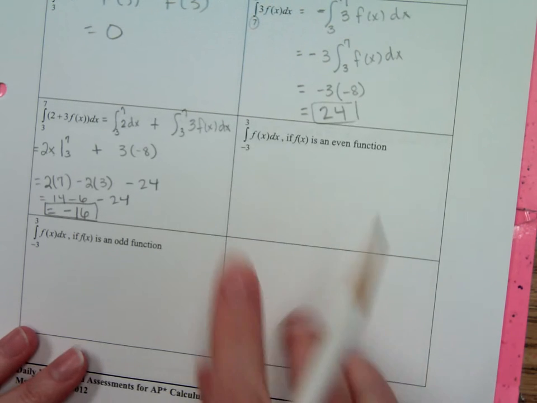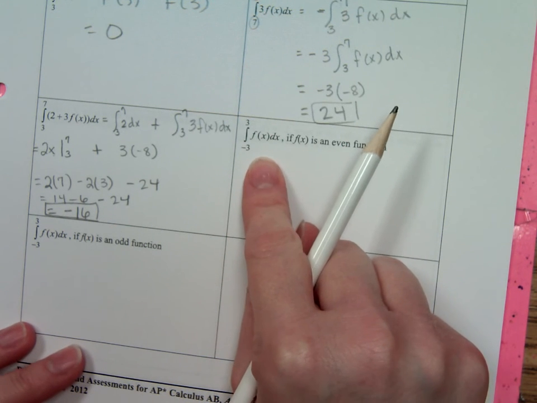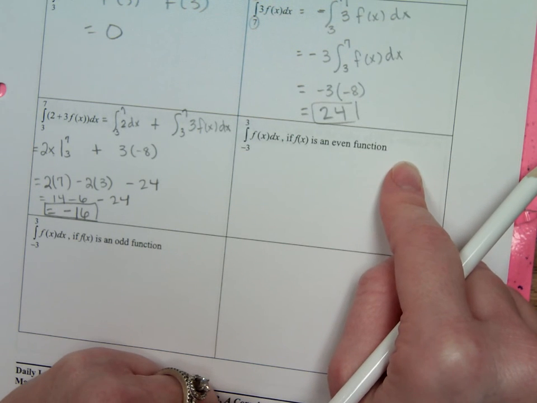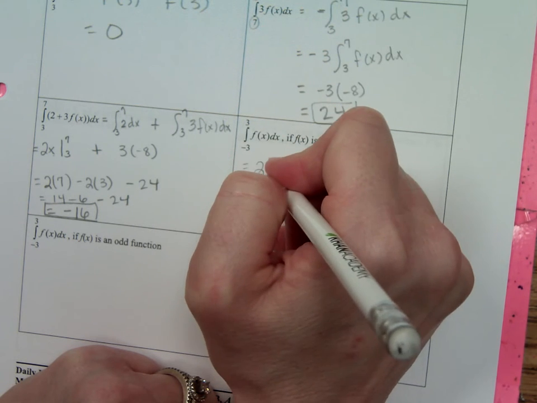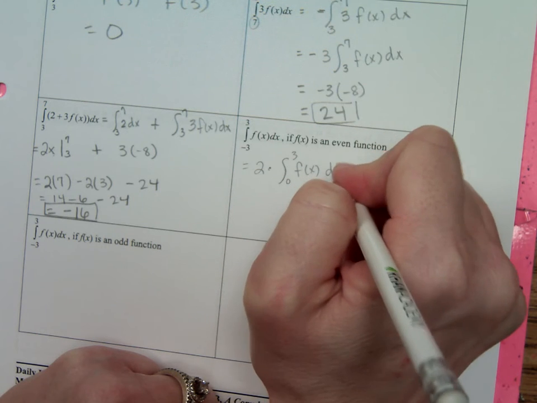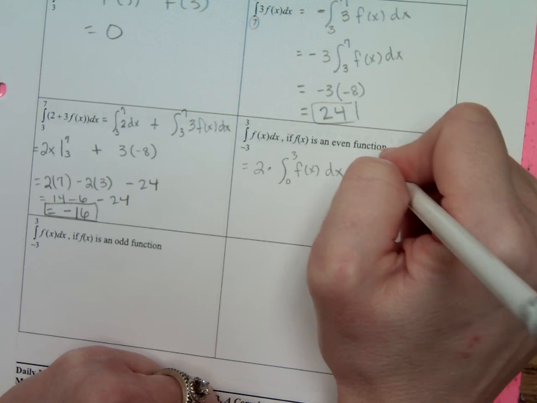Alright, on this one I'm going from negative 3 to 3. I only have 0 to 3. But they tell me that it's an even function. So that means it's going to be 2 times whatever 0 to 3 is, f of x dx, which is what, 2 times 6?